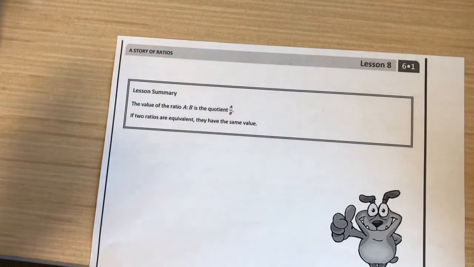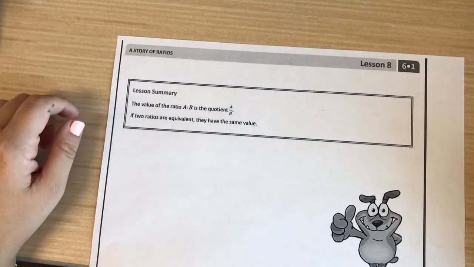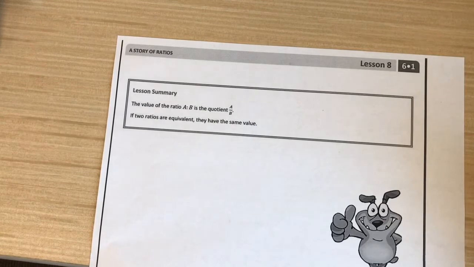So we learned that in yesterday's lesson. This is just reiterating that idea. And then if 2 ratios are equivalent, they have the same value. That was the big takeaway from today. So make sure we're reducing every value down to its simplest form in order to decide if they share a value, which means they're equivalent. If they do not have the same value, they are not equivalent.